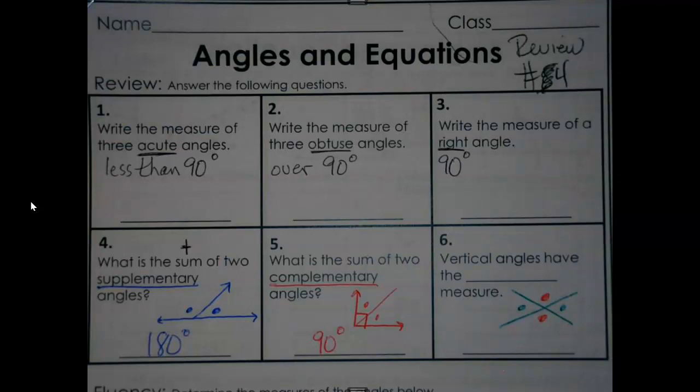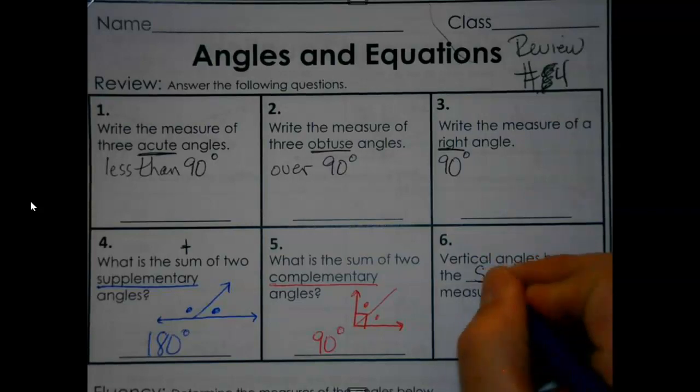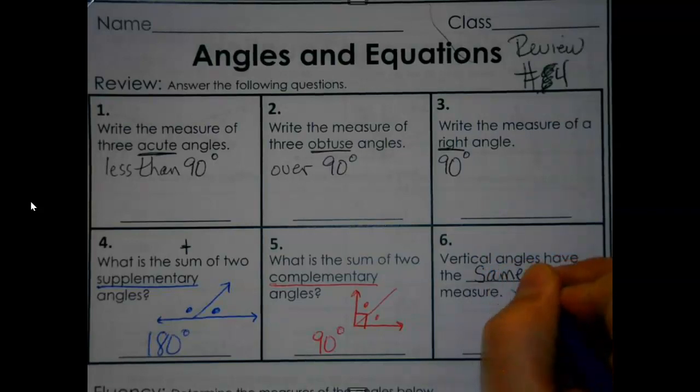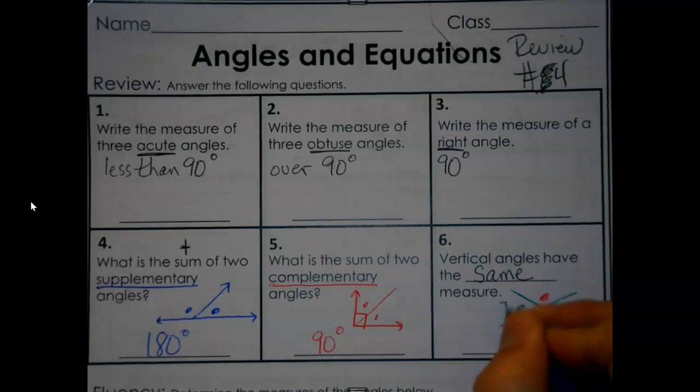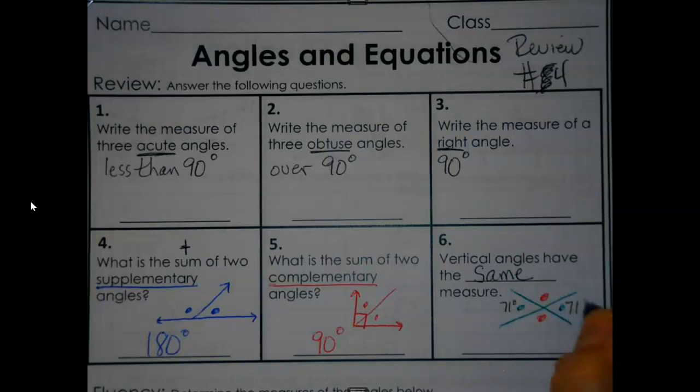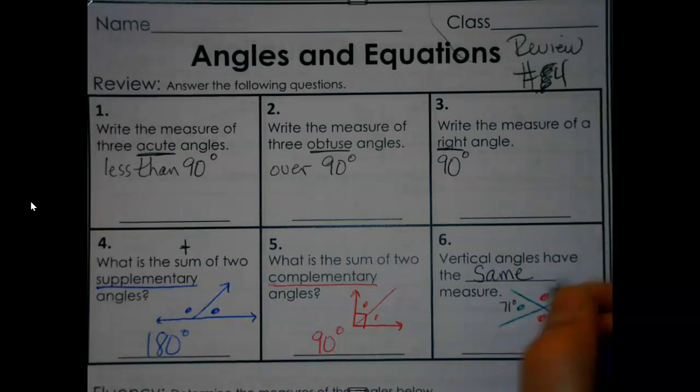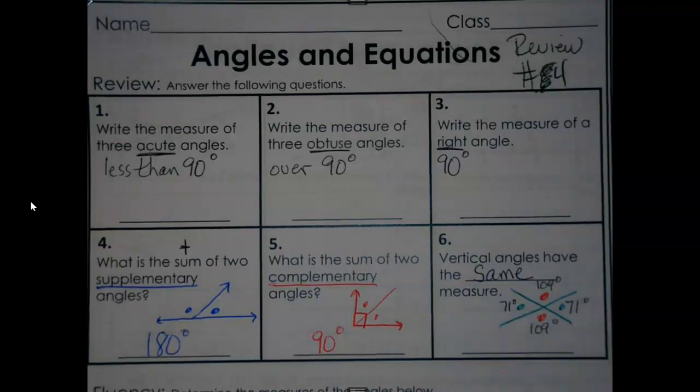They're the same. So if I knew that this was 71 degrees, this would be 71 degrees. Or if I knew that this was 109 degrees, this would be 109. Whenever you see angles that share a common point and are straight across from each other, they're going to be equal.